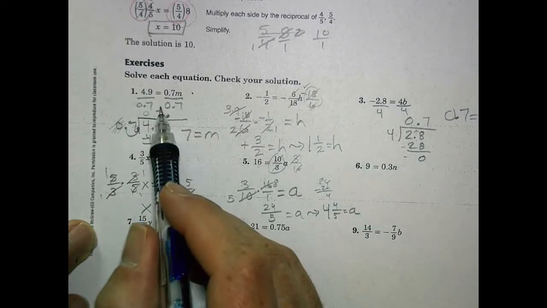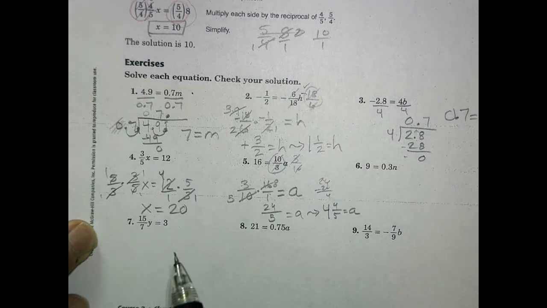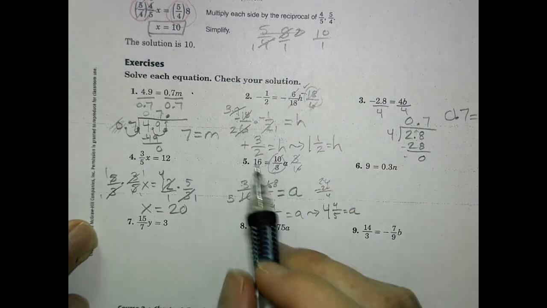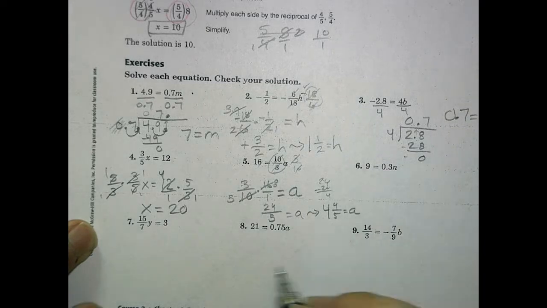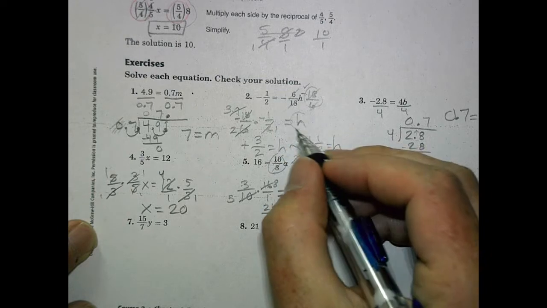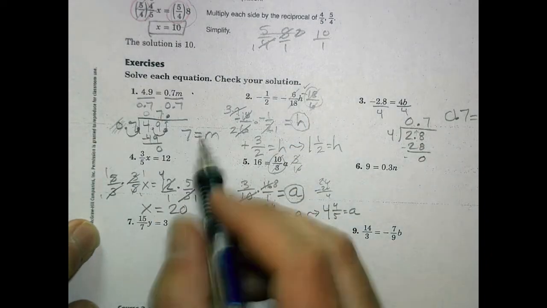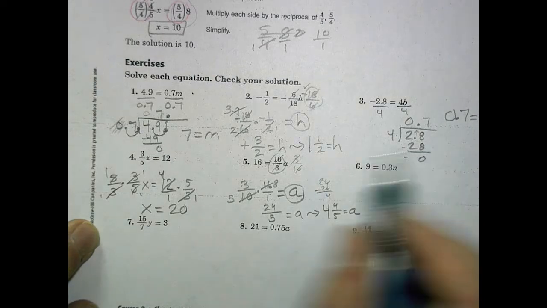We have some decimal examples I've gone over, and I've gone over 3 different fractional examples there. Just be careful with your signs as you do it, and the goal is always to make sure your variable ends up being a positive variable. So make sure that you're not having a negative variable in your solution. The answer can be negative. Do we have any of those? I don't see any of those here.